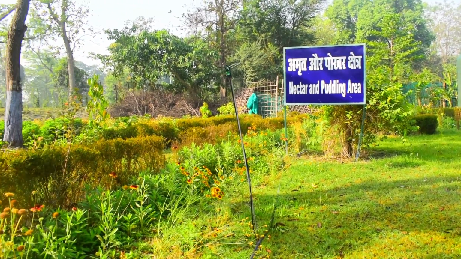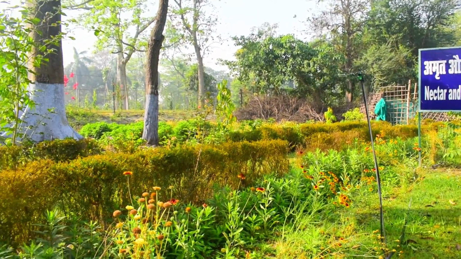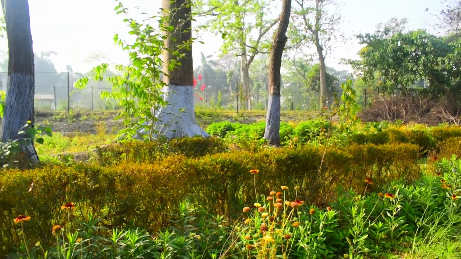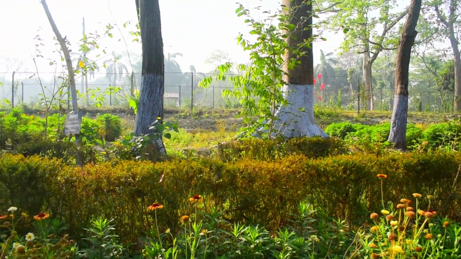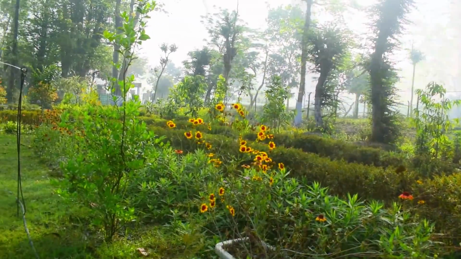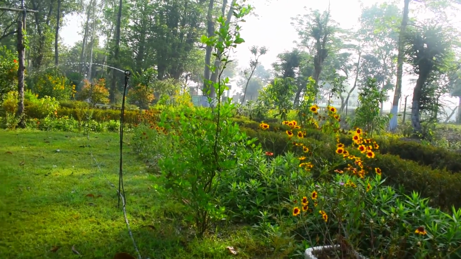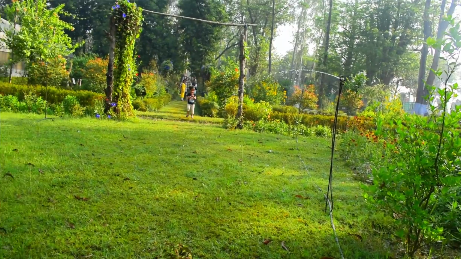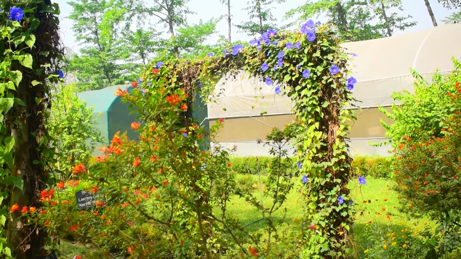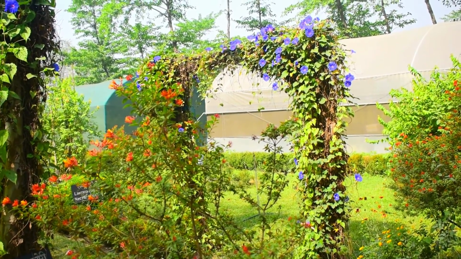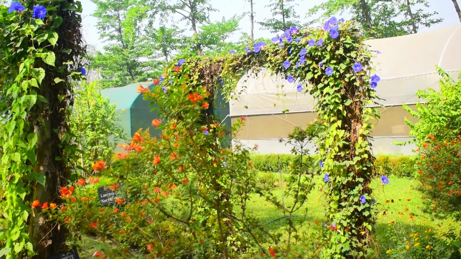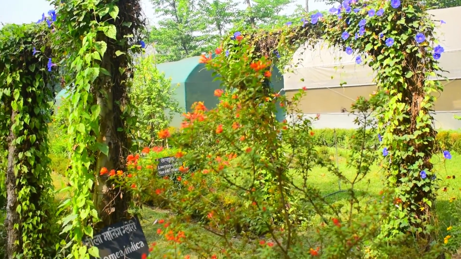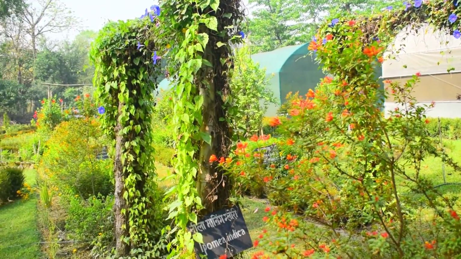After the preliminary survey of the butterflies and their hosts, we have selected a zone near the forest, and then we established this butterfly garden. This butterfly garden is divided into three areas. In the nectar and puddling zone, we maintain the butterflies' nectar hosts over all the year, and thereby they will be getting the nectar.